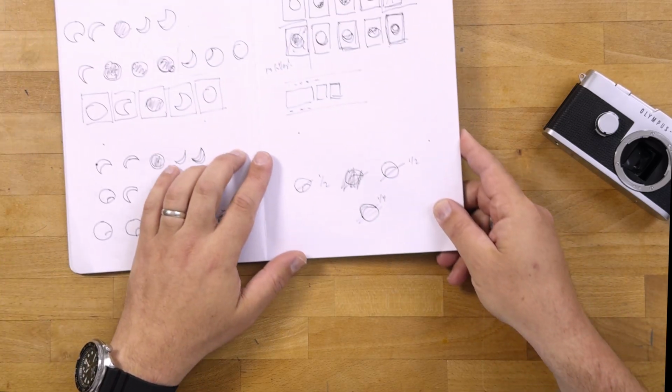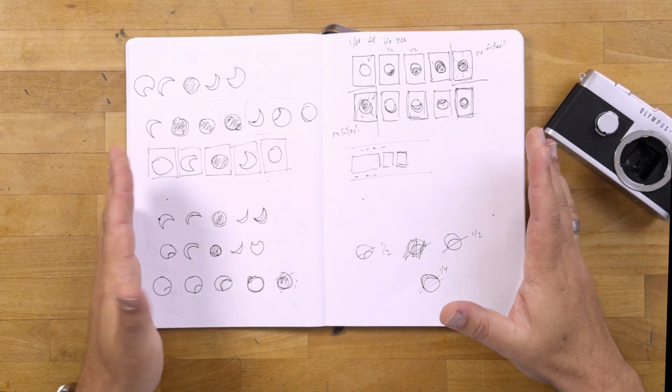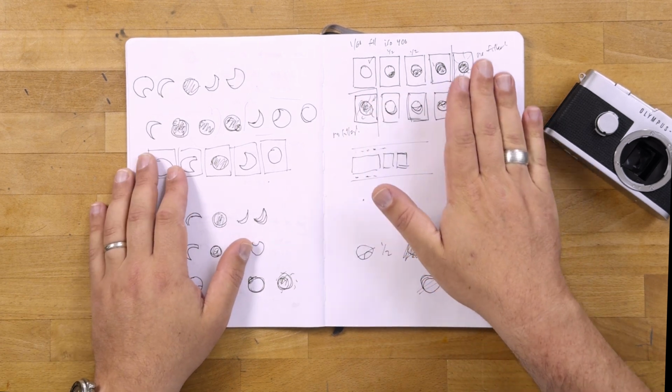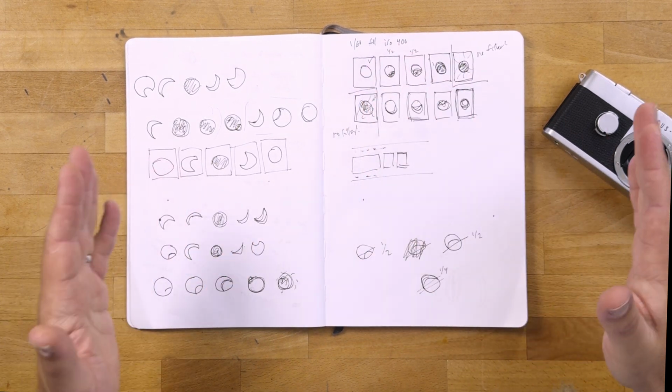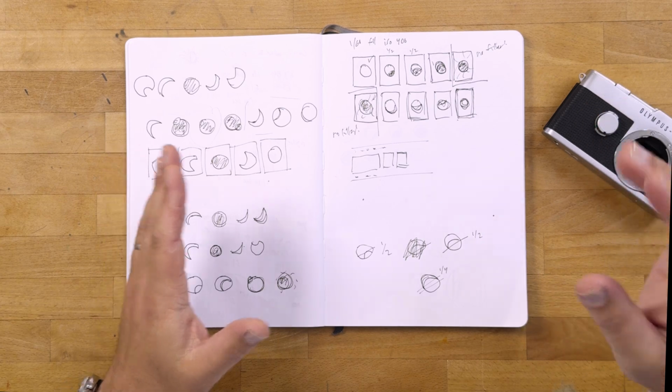We got to watch the eclipse, which was awesome. And I had everything in my notebook planned out as far as the shots I was going to get, what my shutter speed was going to be, how I was going to frame it up. And I think it went well. I know there's a couple things that went wrong.